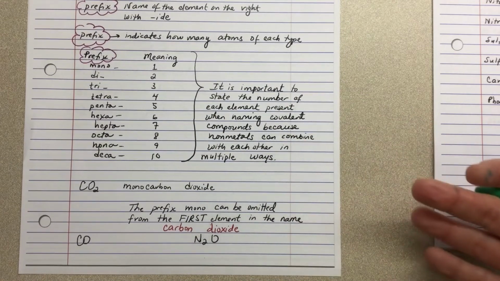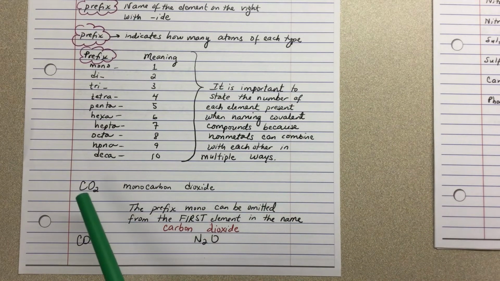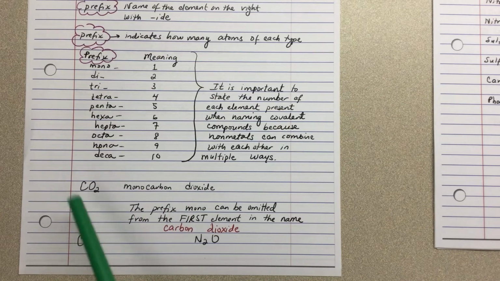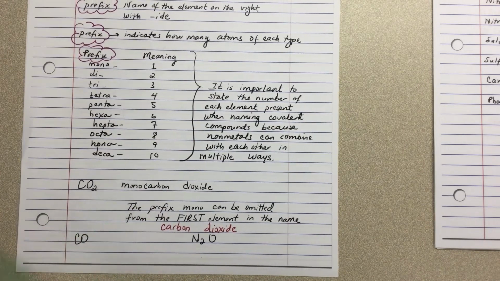So when you're naming your covalent compounds, the name for the first one, the name for the second one, and you're going to use your prefix to indicate how many you have. So if you're naming this one here, that will be monocarbon dioxide. This is a compound that probably you know. Carbon dioxide, you have heard that name a lot of times. We don't mention the name including the mono. We say carbon dioxide.